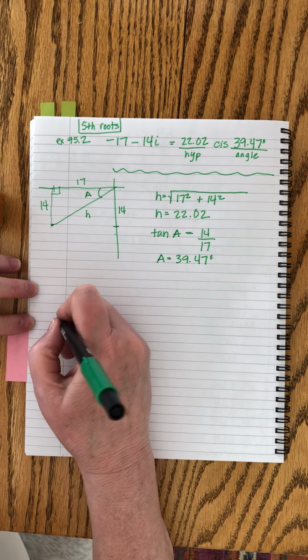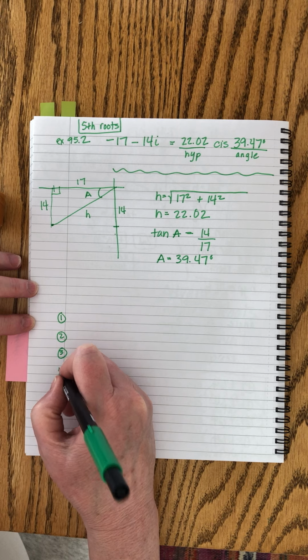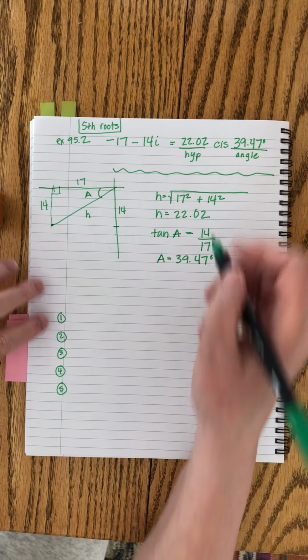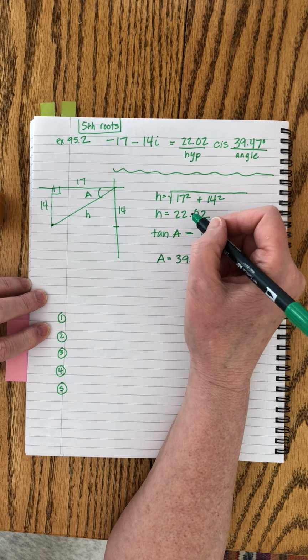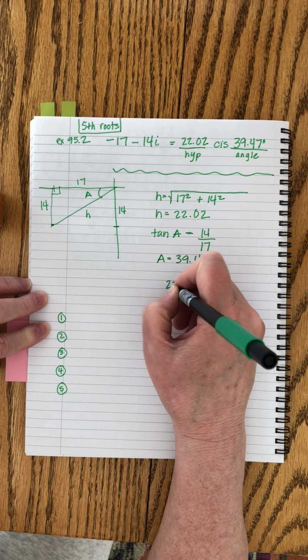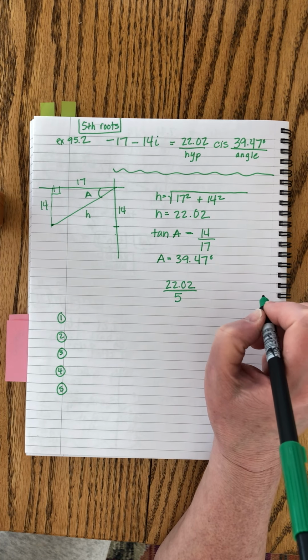Now I'm gonna set up my roots. 1, 2, 3, 4, 5. I know that my hypotenuse is going to be divided by the number of roots I'm taking, which is 5.